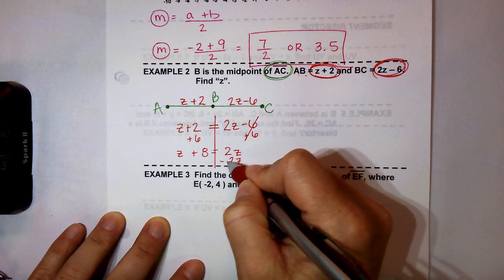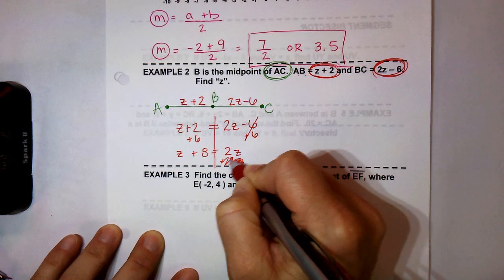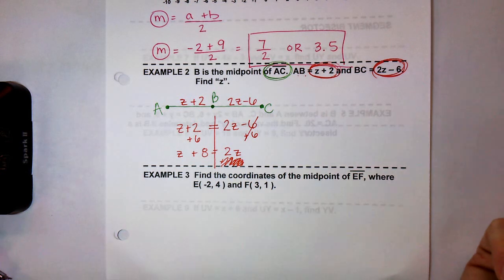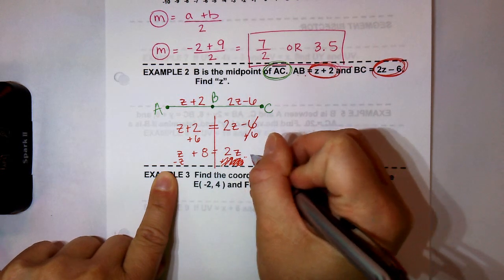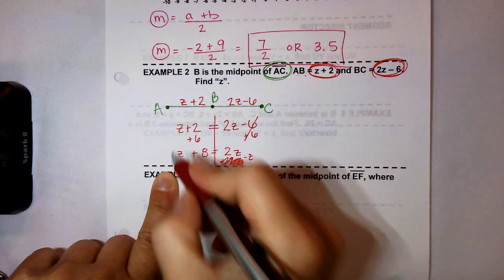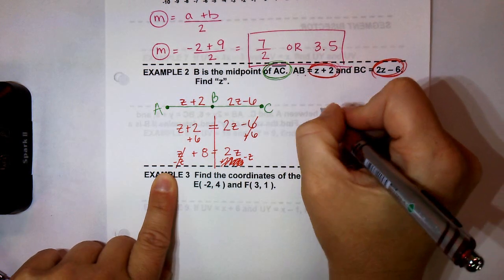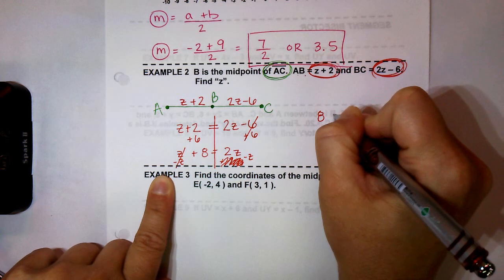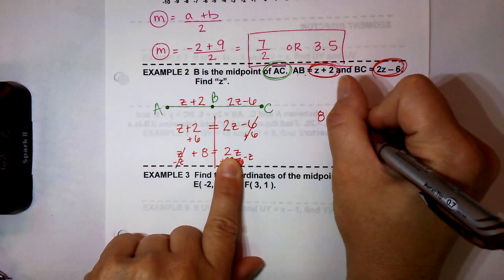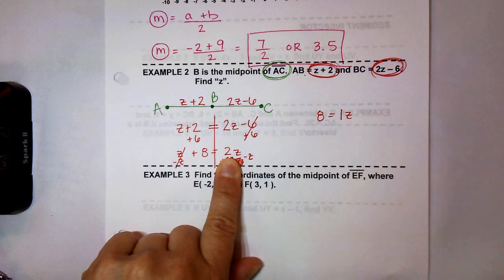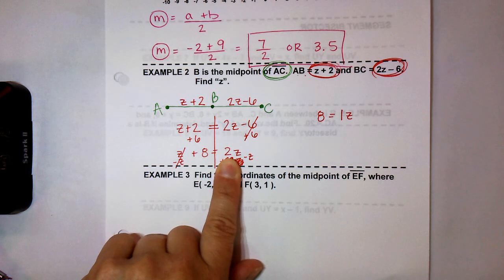Did I do this wrong? Oh, because I'm moving the wrong thing. I'm sorry. I'm going to put z's on the same side. So I need to move z instead. So minus z. That's what I need to do. And then I have 8 by itself. It's just backwards. So 8 on the left equals 2 minus 1. So z equals 8.